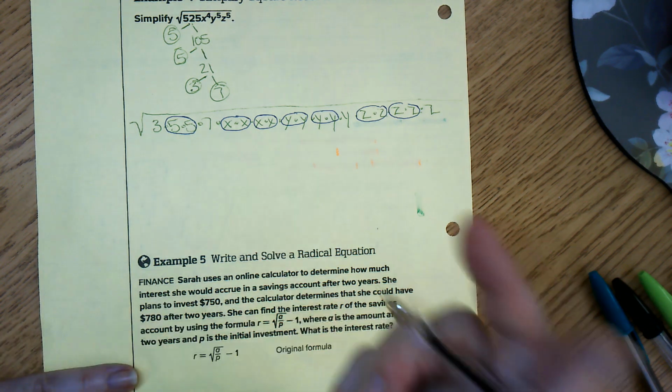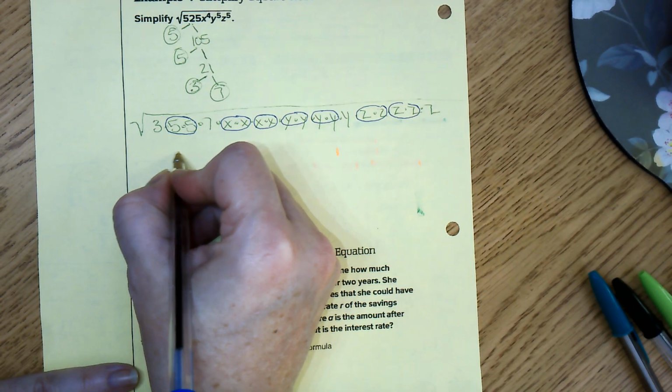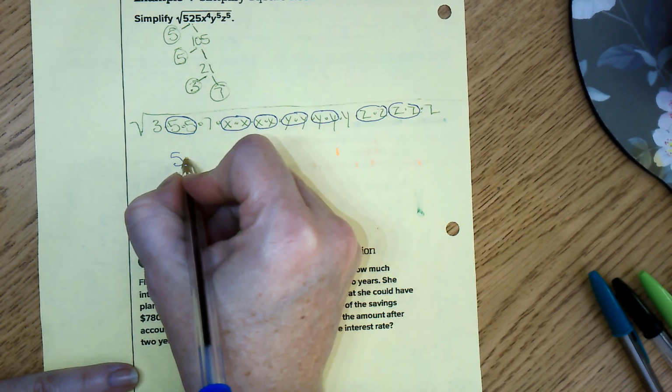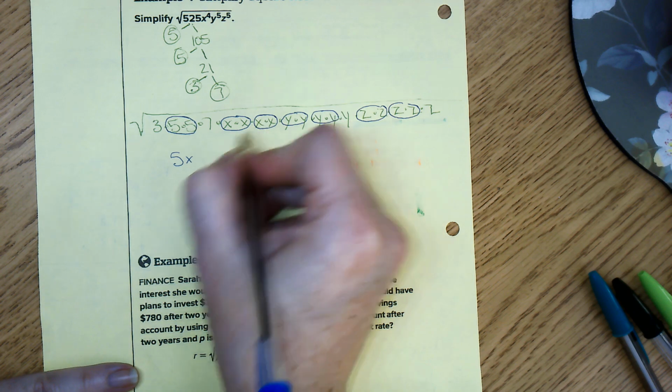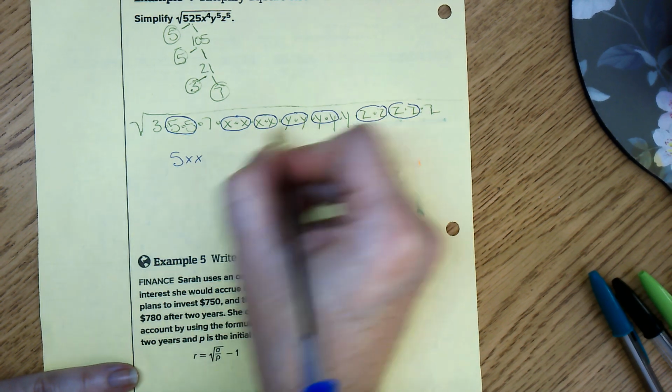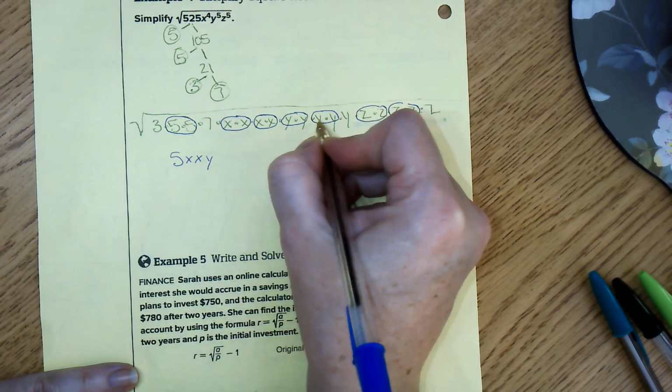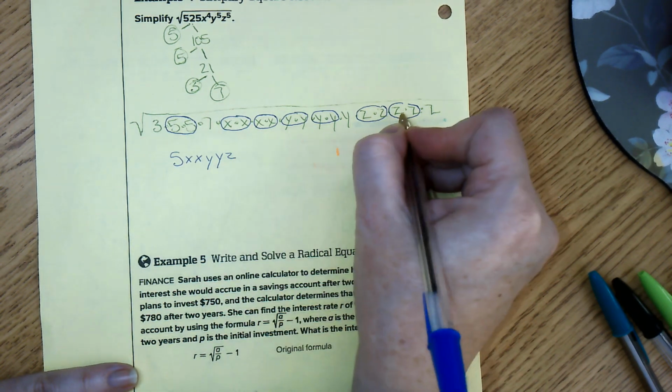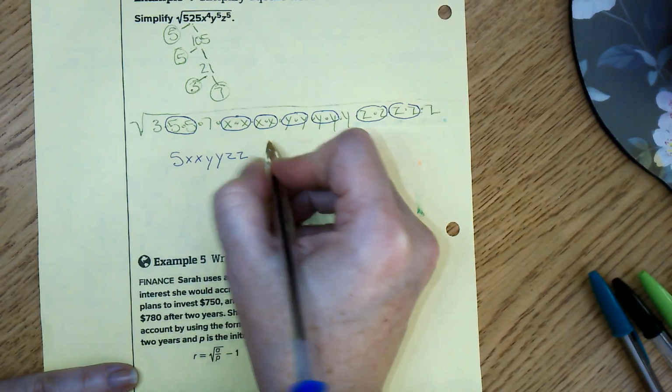All right. So I have a pair of 5s. I have a pair of x's. I have a pair of x's. I have a pair of y's. I have a pair of y's. I have a pair of z's. And I have a pair of z's.